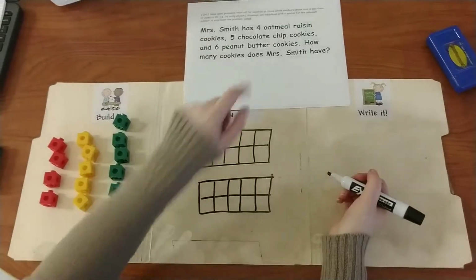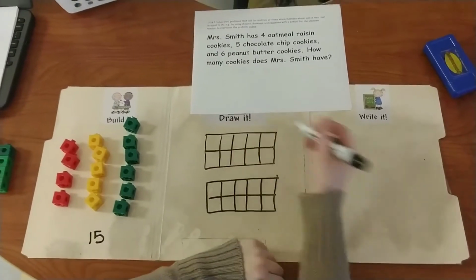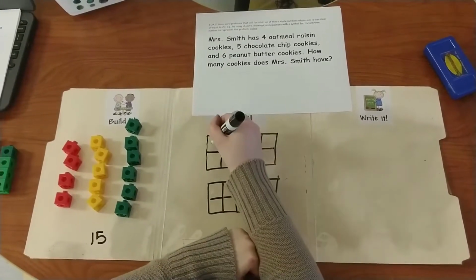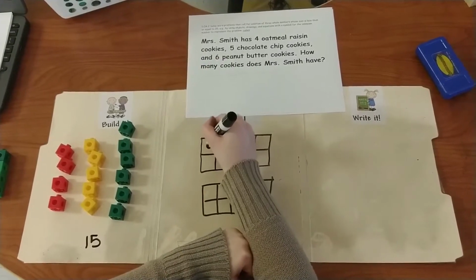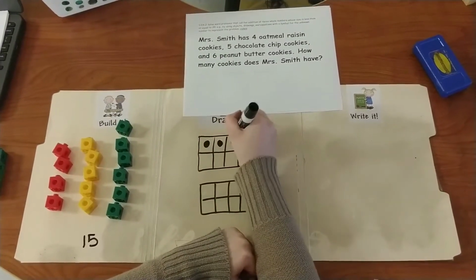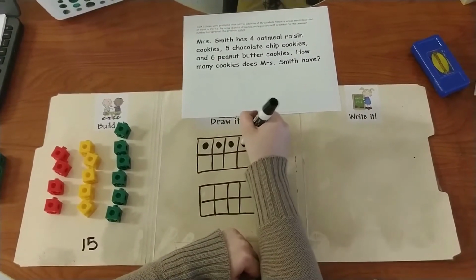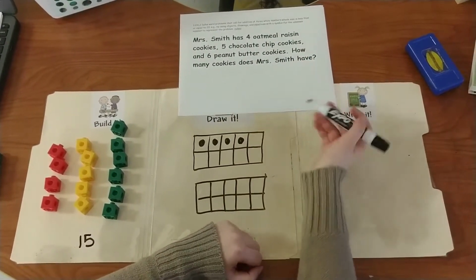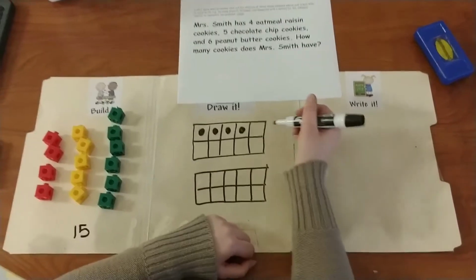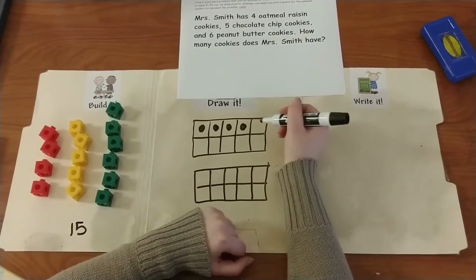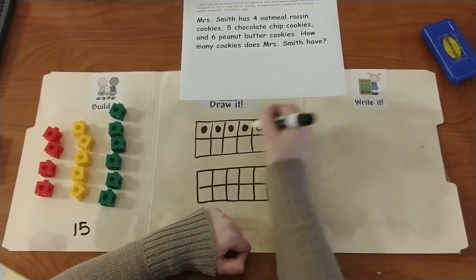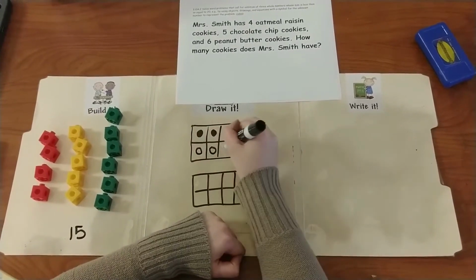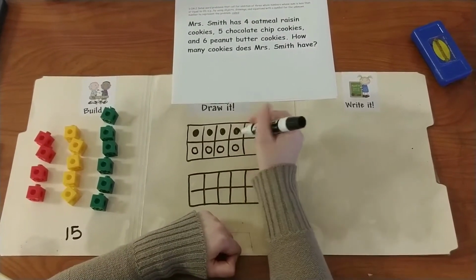So we've got 4 oatmeal raisin cookies. I'm going to draw in 4 colored in circles into my double tens frames. 1, 2, 3, 4. We also have 5 chocolate chip cookies. So in order to represent those and make them look a little bit different, I'm going to draw in circles that are not filled in. 1, 2, 3, 4, 5.